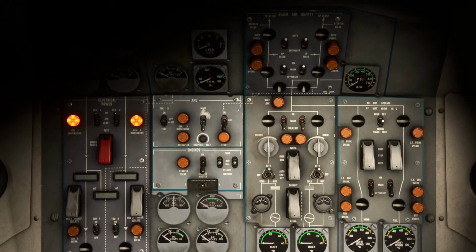So Control 9 takes us further overhead. We put the APU main to on. Air conditioning, left main to on. Okay. APU section, second column at the top, that's over here. Ensure 10 seconds has elapsed since the APU main went on. It has. APU to start, press the start button.